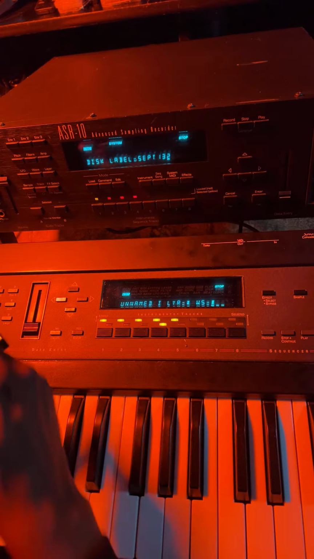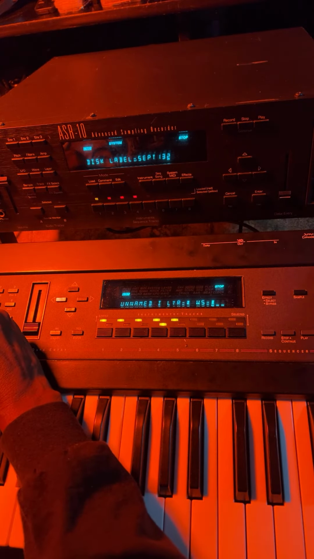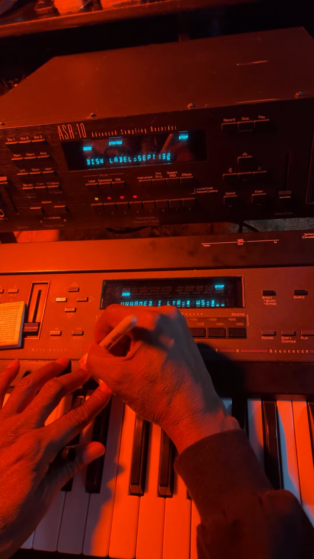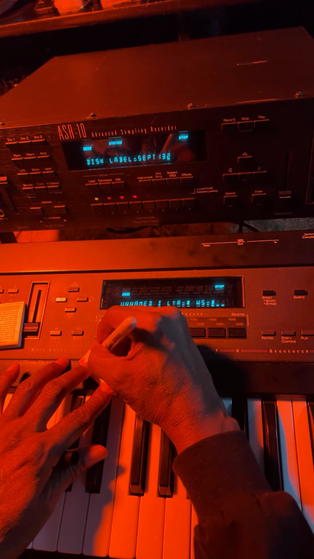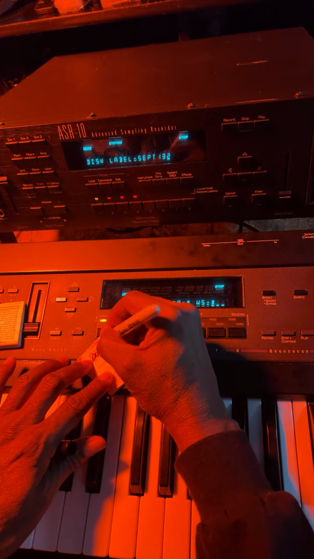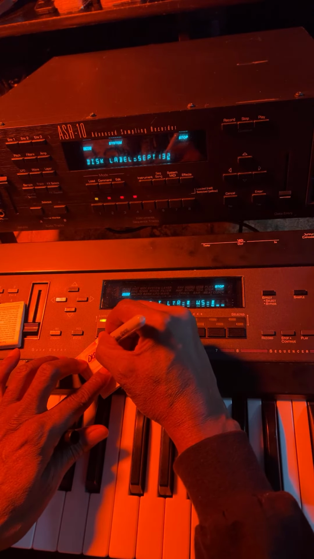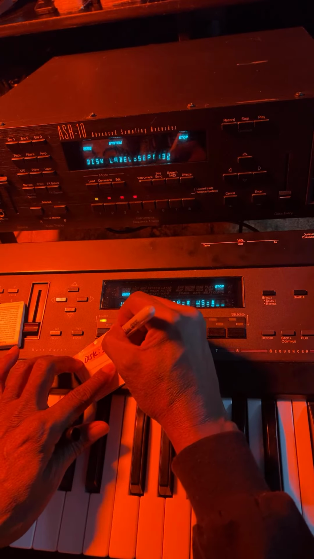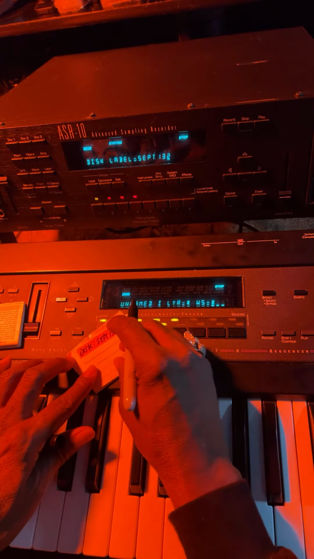I'm just gonna use this big Sharpie right here, man. So I gotta name the disc. So the disc, I say this is set 1, 3, 2. This is very important.